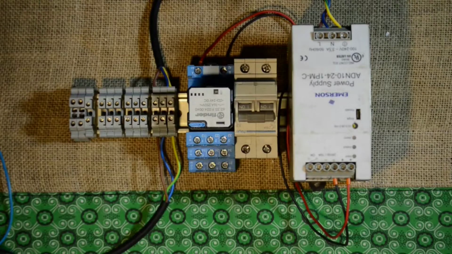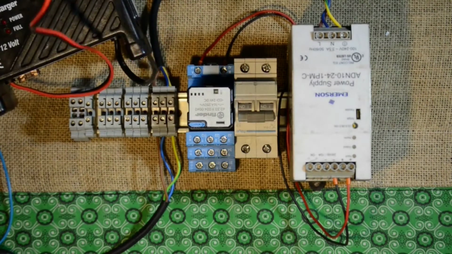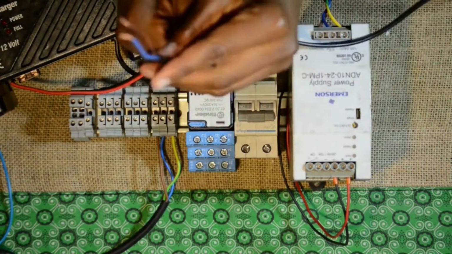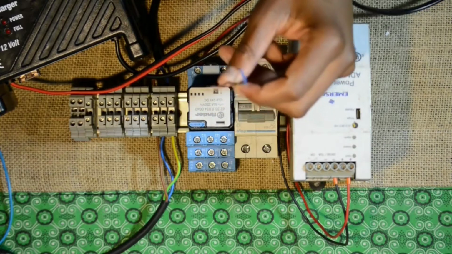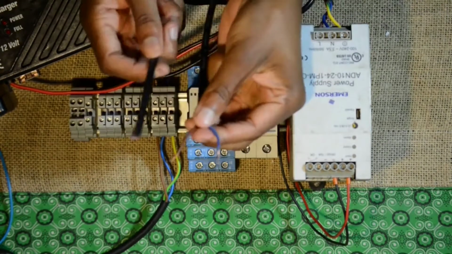And next we have the charger. It's a 12 volt battery charger, with a maximum charging current of 6 amperes.